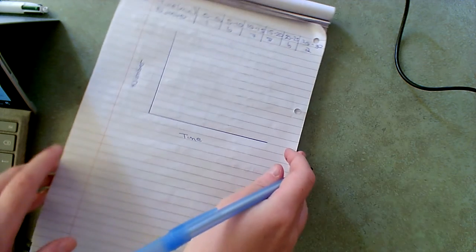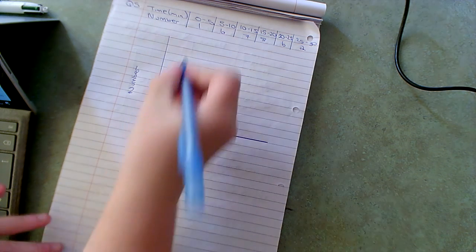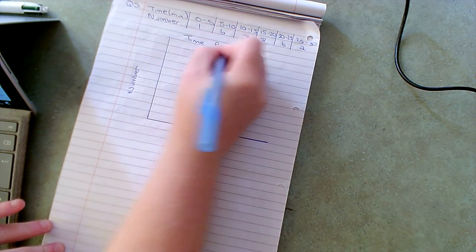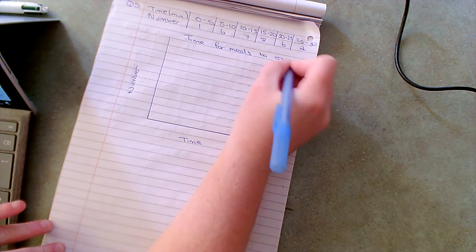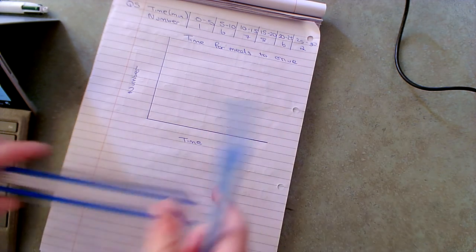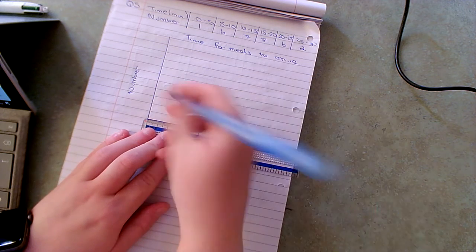And my heading, this is dealing with, in a restaurant, the times taken in minutes for customers' meals to arrive. Okay, so I'm just going to call it time for meals to arrive. Okay, right, I need to go over as far as 30, and I need to make sure that I have equal intervals.